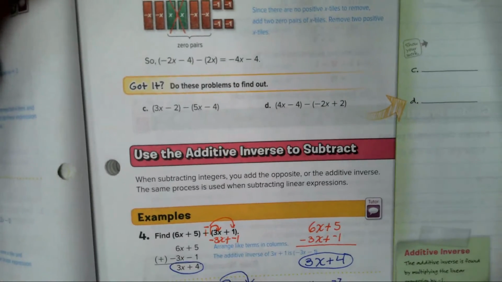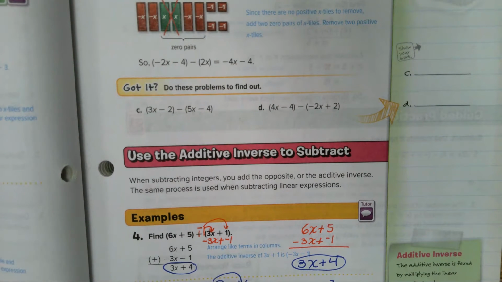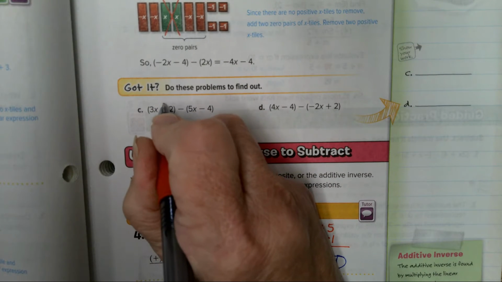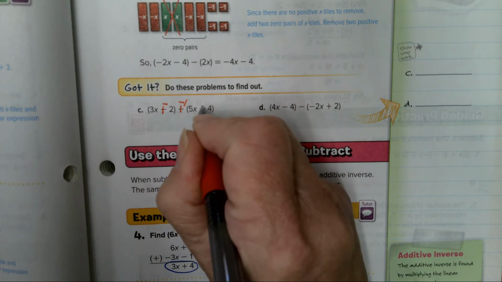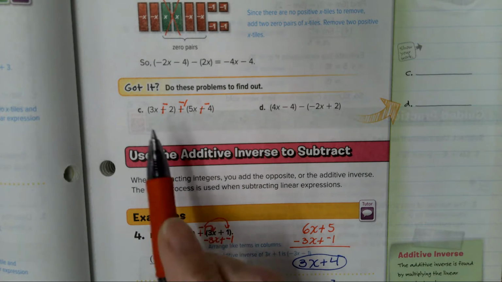All right, here we go. Step 1. We must remove our subtraction signs. There are many of them in this problem. Add the opposite, add the opposite, add the opposite. Now, why do we have to multiply by a negative 1?